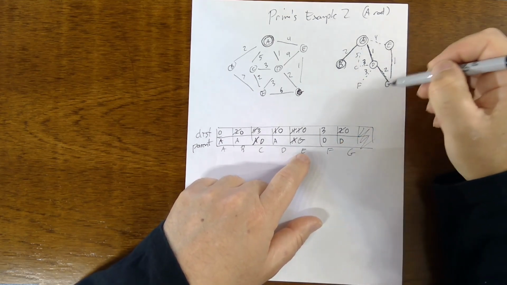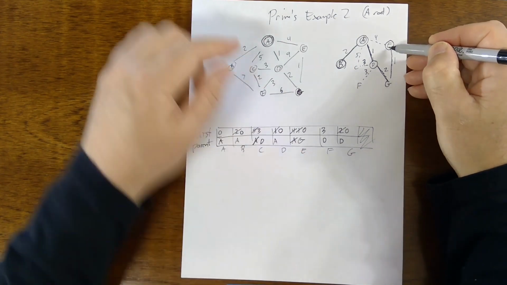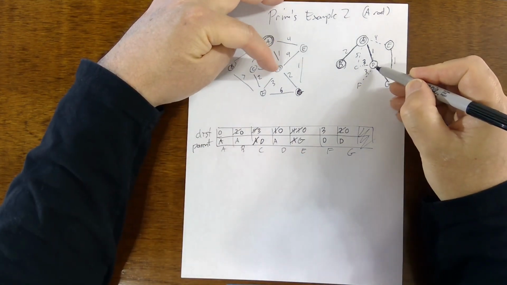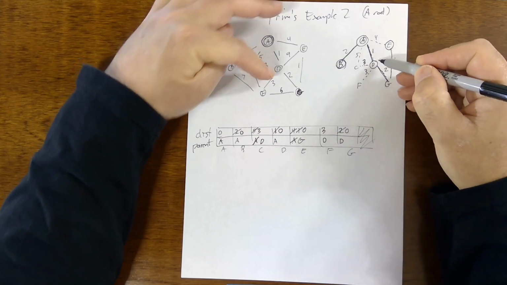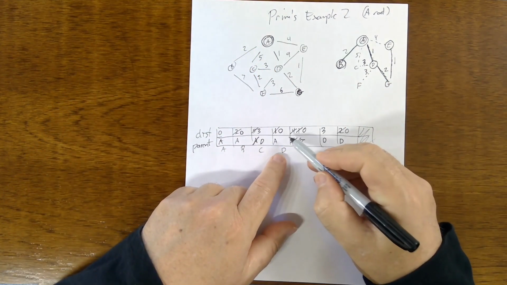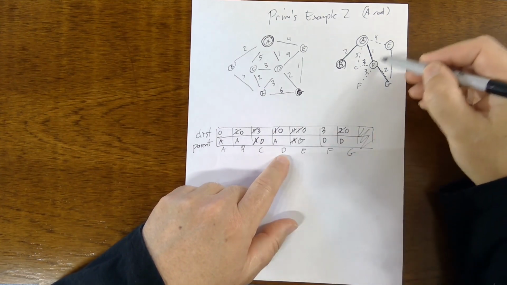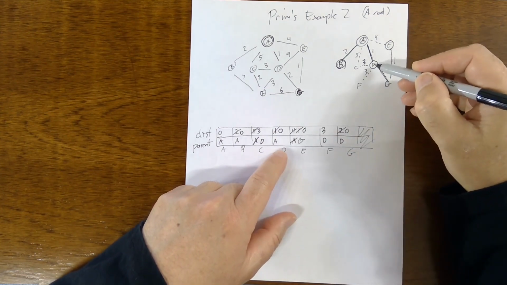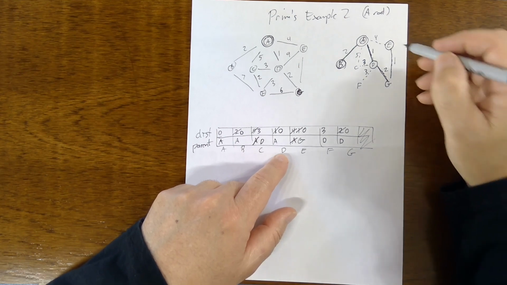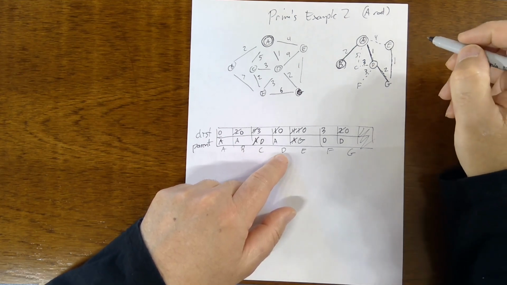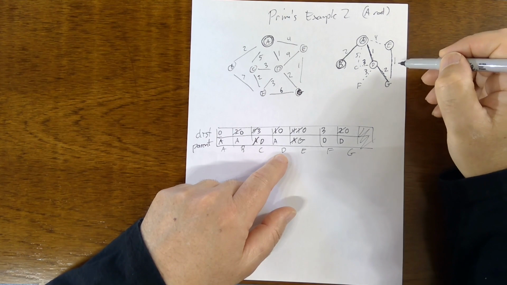Then you look around to see if anything got updated, and the addition of E brings D as a potential candidate, but the distance is 9, which is worse than, well, D's already in the tree, so it doesn't get updated because D's already in the tree. You just want to update the candidate distances if they're cheaper, right? Update the candidate distances if they're cheaper.